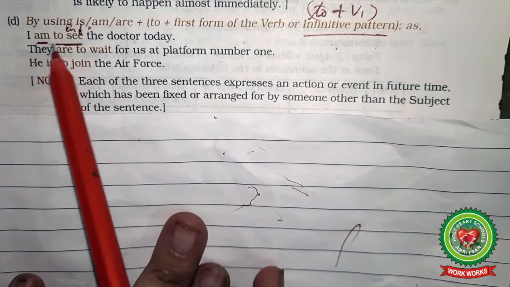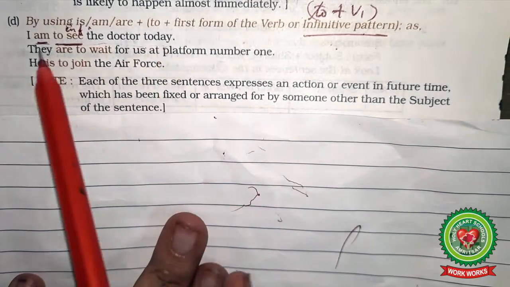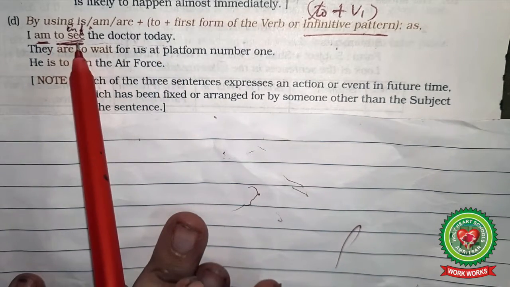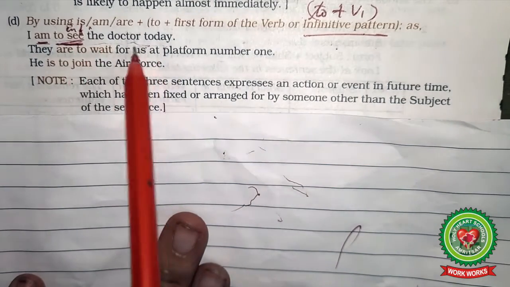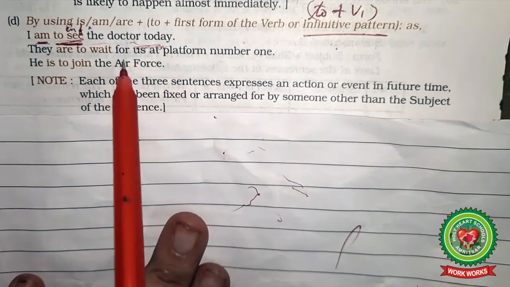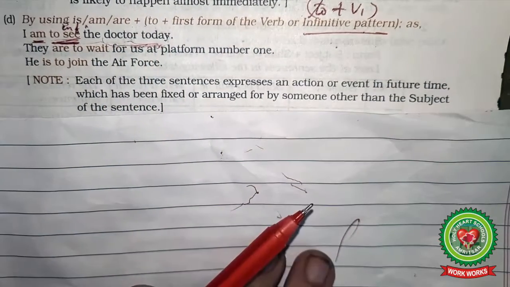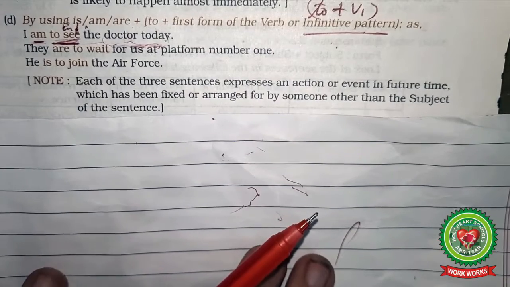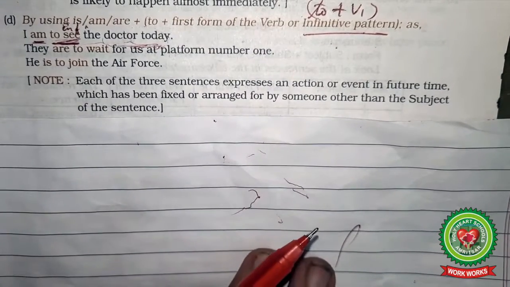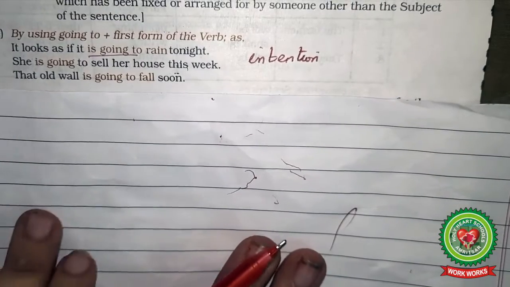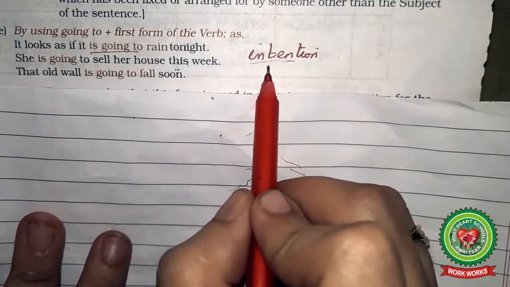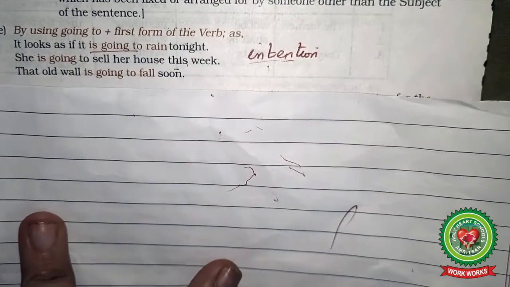See this example: I am to see the doctor today. So, to see here is an infinitive. And I am talking about a future event here, but the meeting is dependent on the availability of the doctor, right?